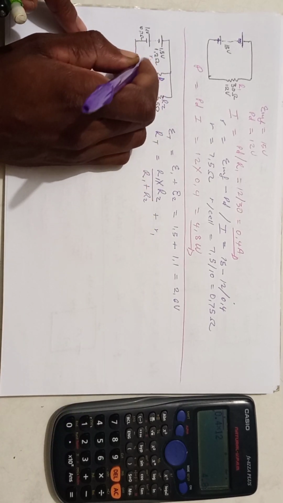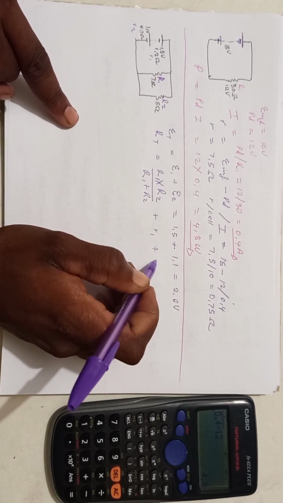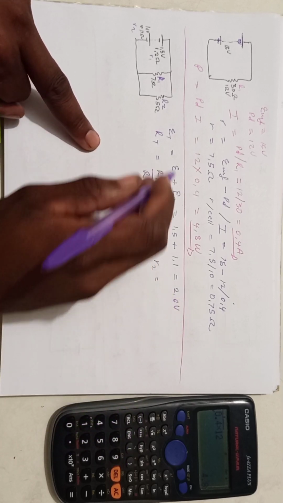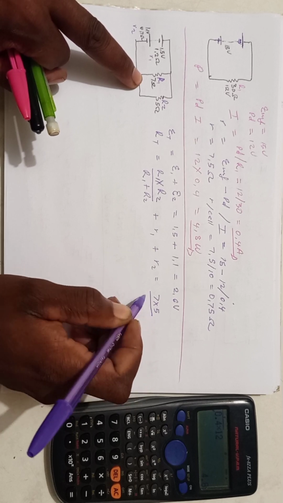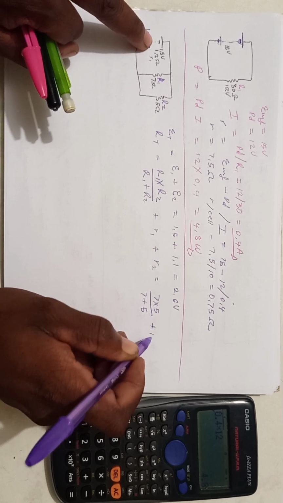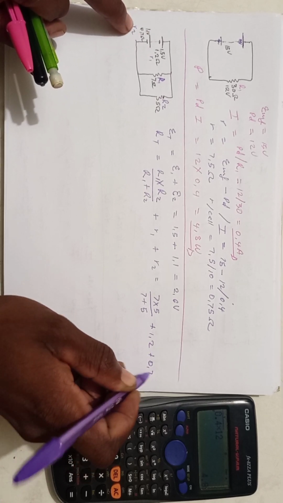So let's substitute: 7 times 5 divided by 7 plus 5, plus 1.2 plus 0.7.